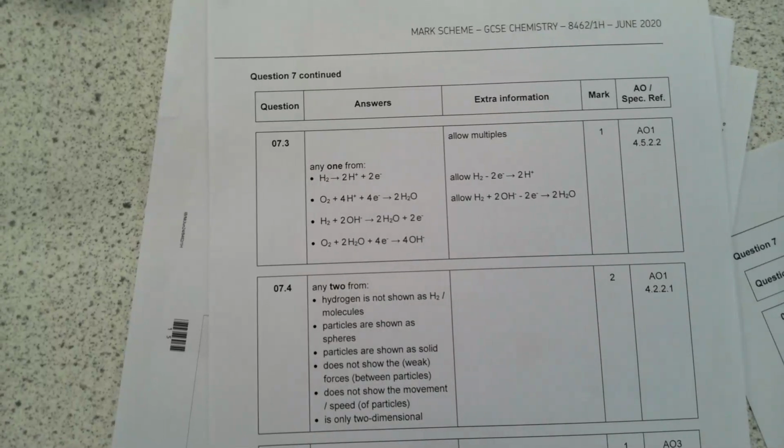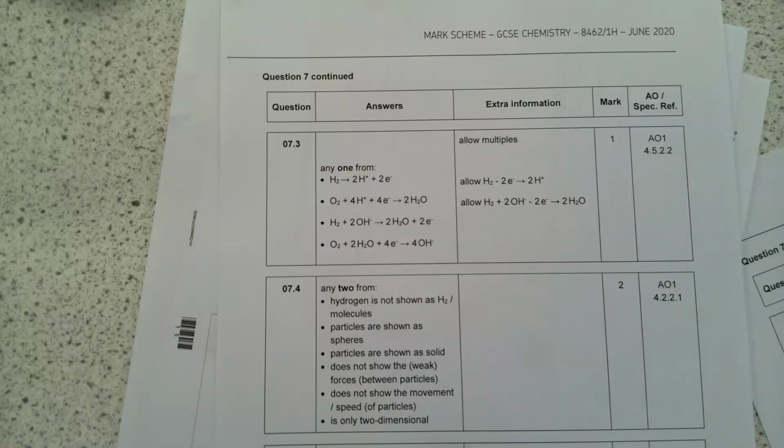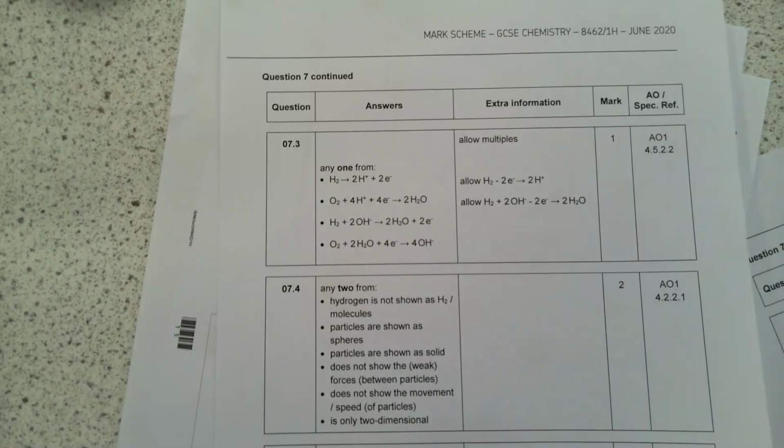Ideally, learn the reactions if you can, but that's only ever good. Look how many marks it's worth. It's worth 1 mark, right? So don't get hung up on the chemistry because it's a tiny bit if you find that tough.